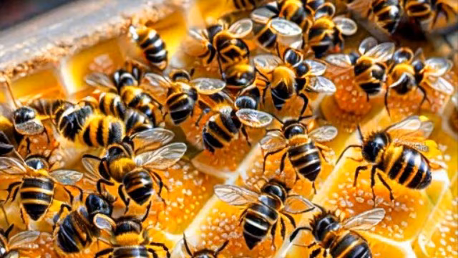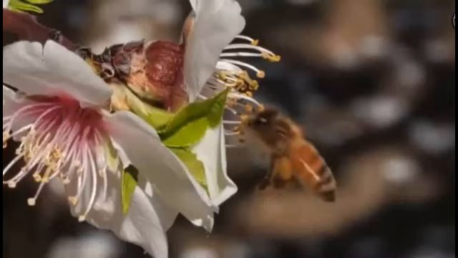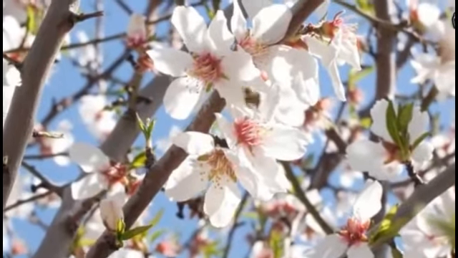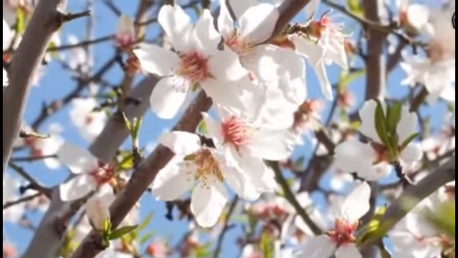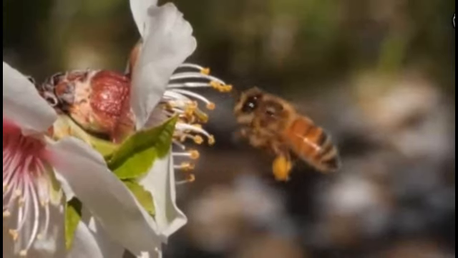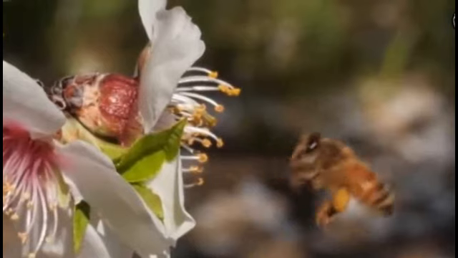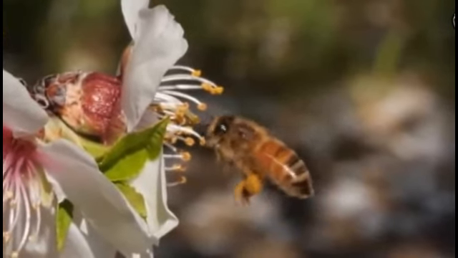For example, honeybees play an essential role in pollinating about 80% of commercial crops in the United States of America, while the contribution of honeybees to the British economy in 2008 was estimated at approximately £165 million.